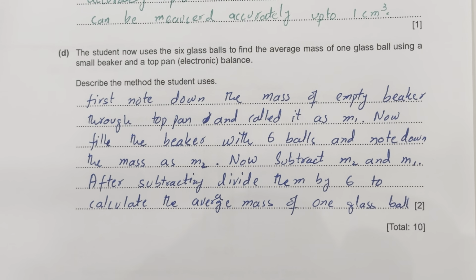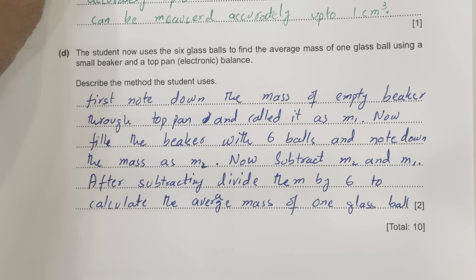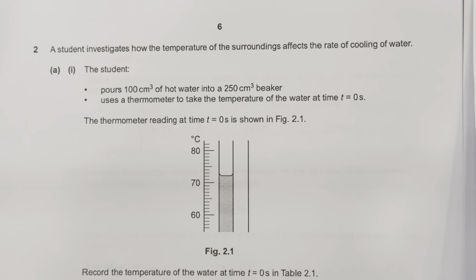Now subtract M1 from M2. After subtracting, we divide by 6 to calculate the average mass of one glass ball. Why are we dividing by 6? Because we want to take the average and the total balls are 6. So first we calculated the mass of the empty beaker, then the mass of the beaker that contains 6 balls. After subtracting those masses, we divide by 6 to get the average of one ball. So this is how we write our answer.